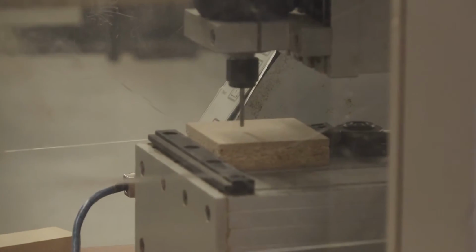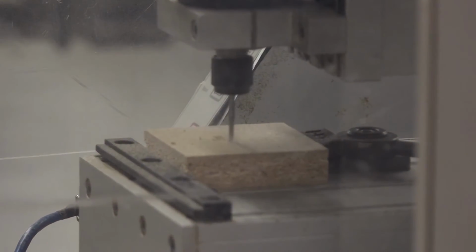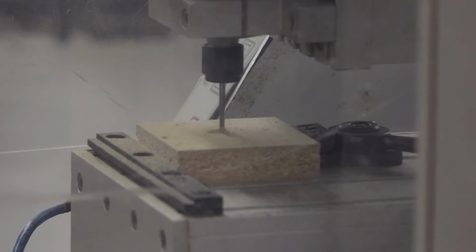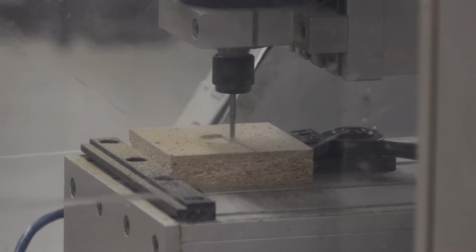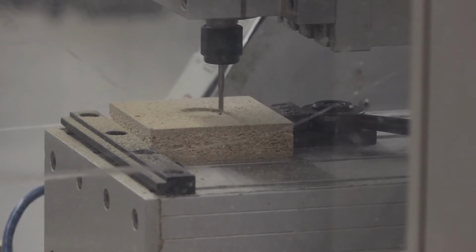Now, while it's cutting, it's going to make sawdust and it's going to make kind of a mess. One of the things that you can do is get the shop vac and turn it on, have the nozzle pointed in there, and be vacuuming while it's cutting just to minimize the mess.